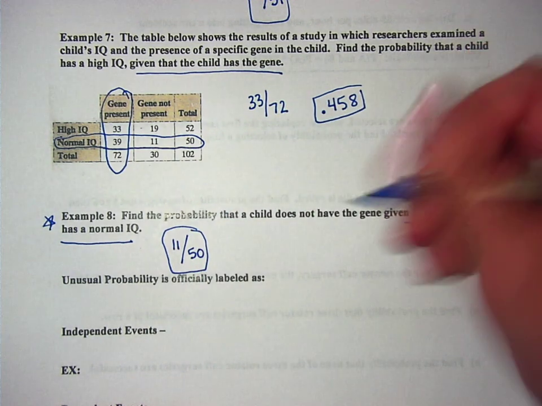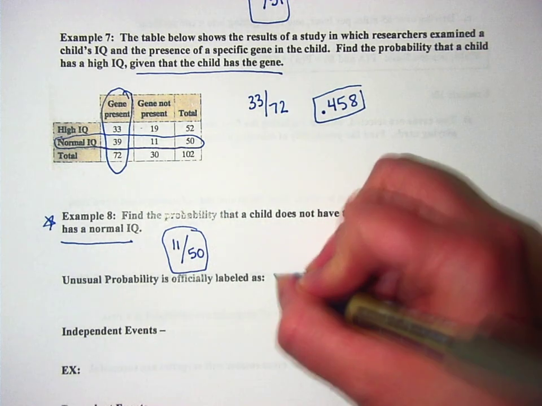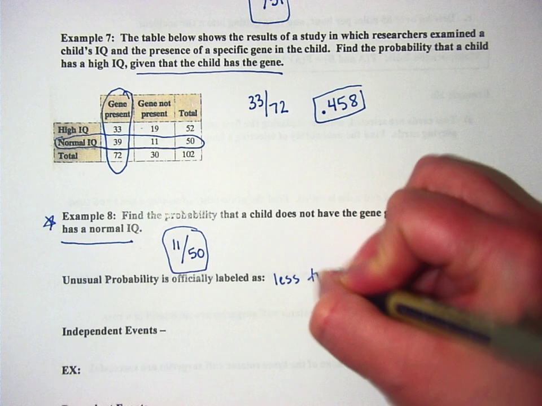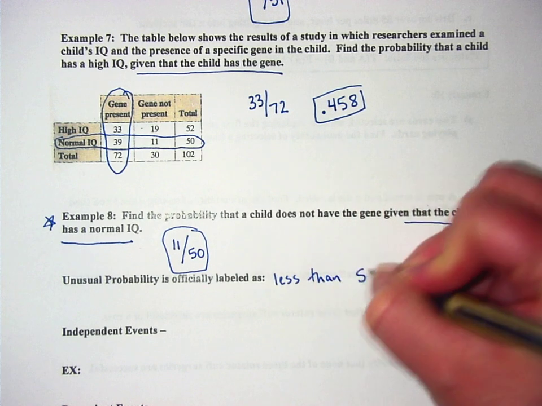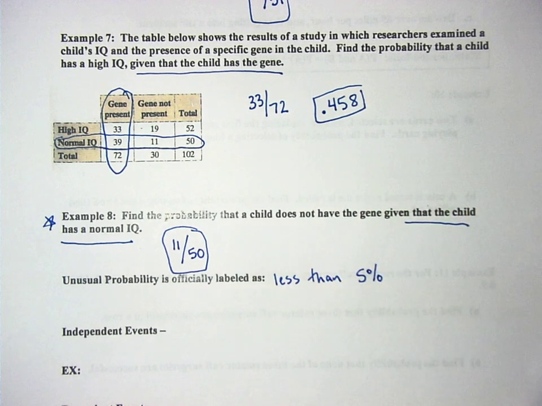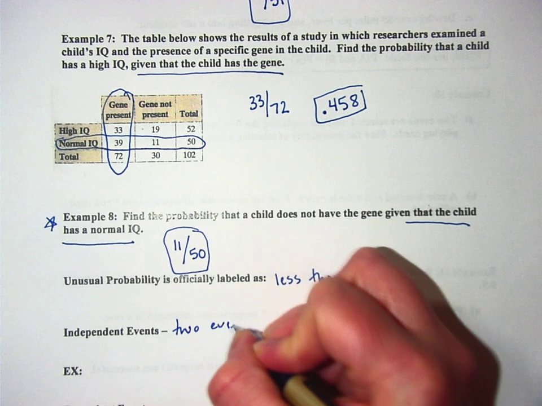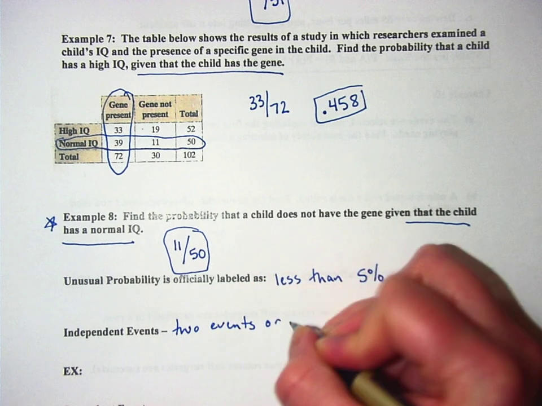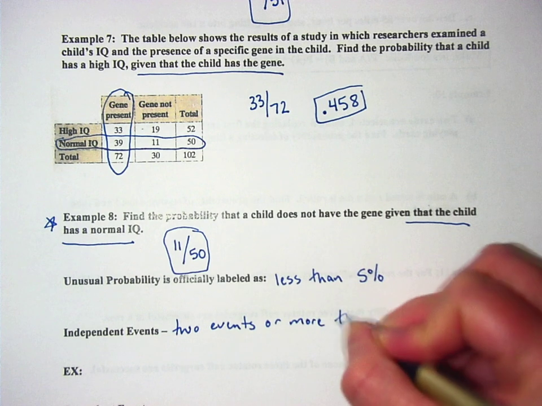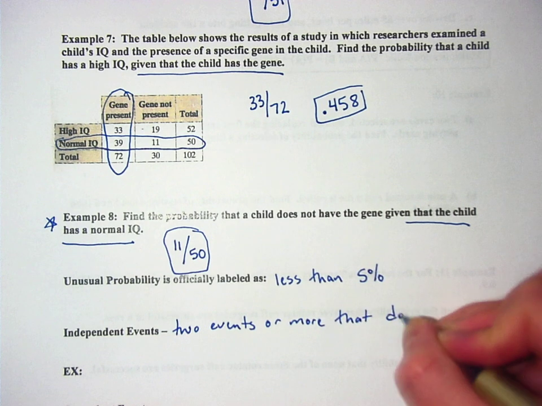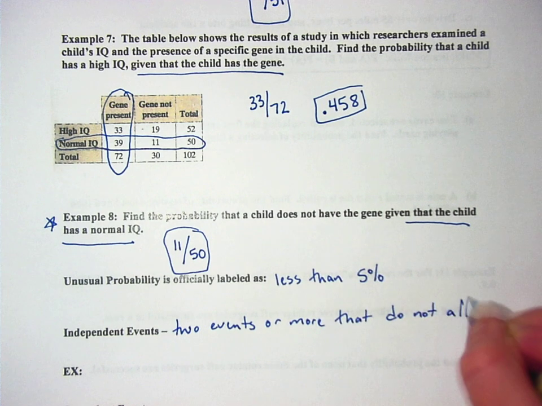Unusual probability is officially labeled as less than 5%. Okay, independent events. Independent events are 2 events or more that do not affect each other.